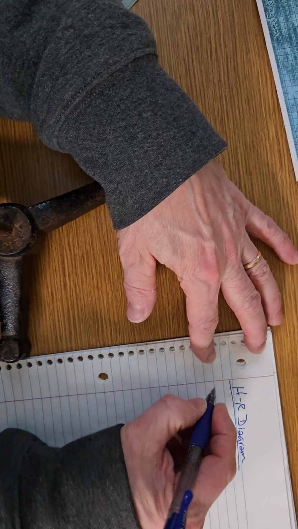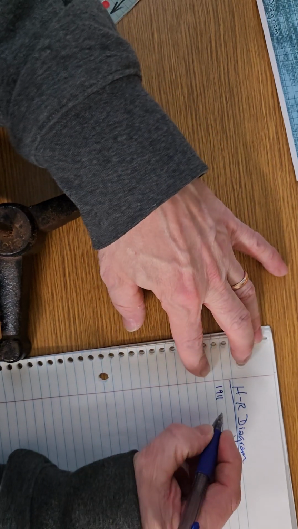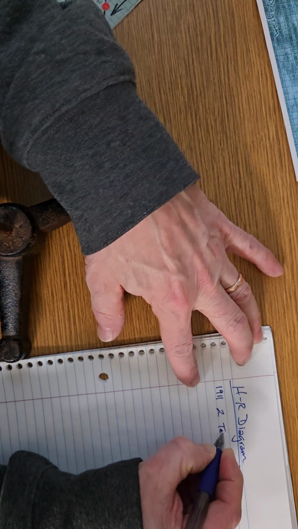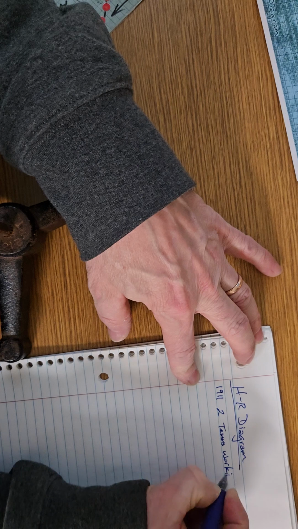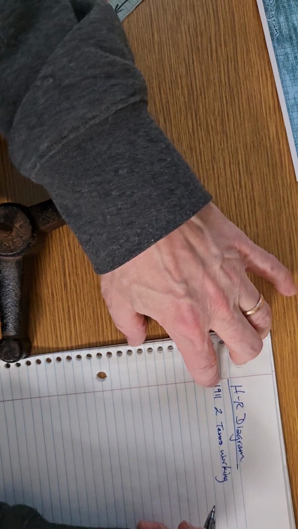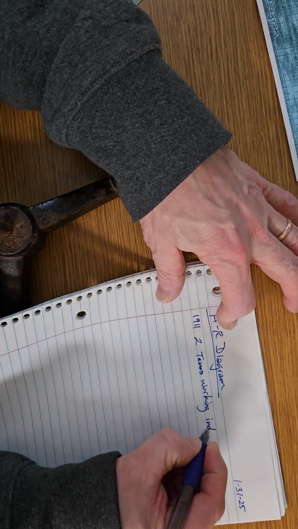All right, the HR diagram is from 1911. It was made by 2 teams working independently. Hopefully this is showing up. I'll move it over.